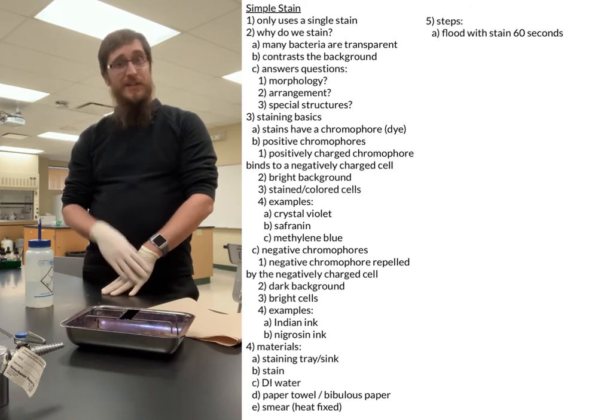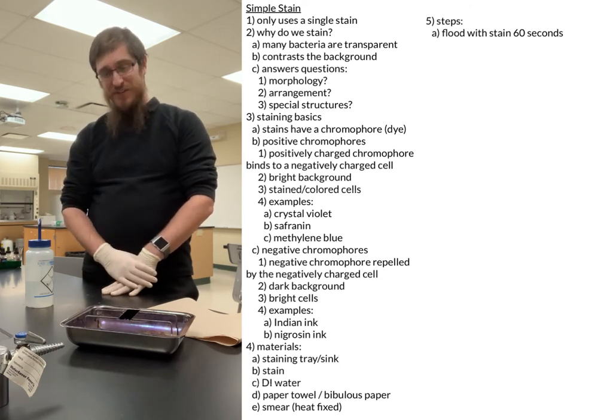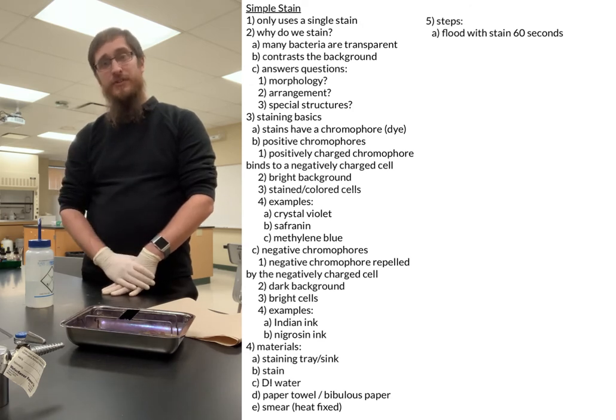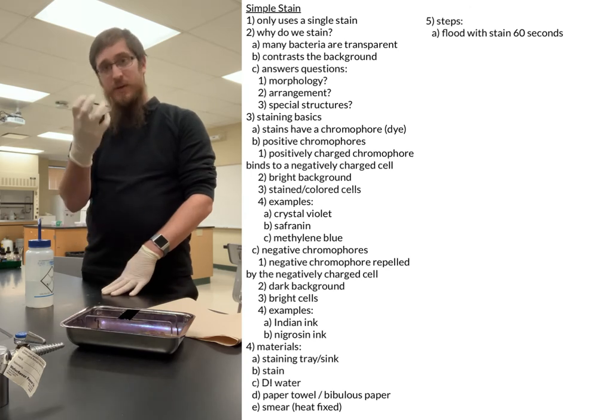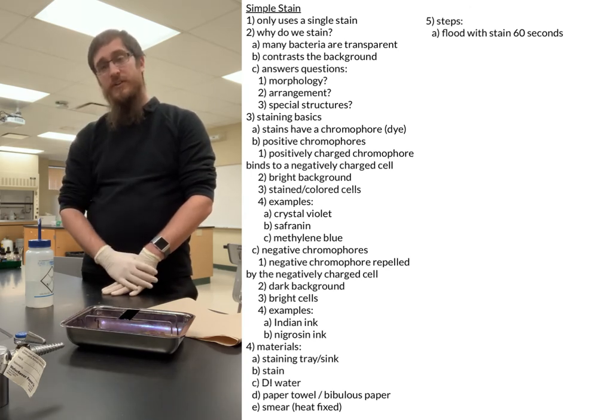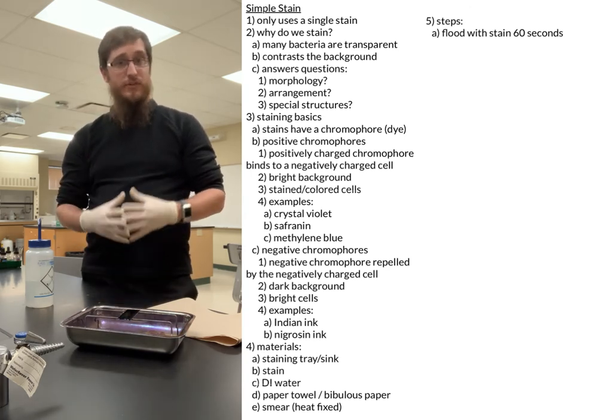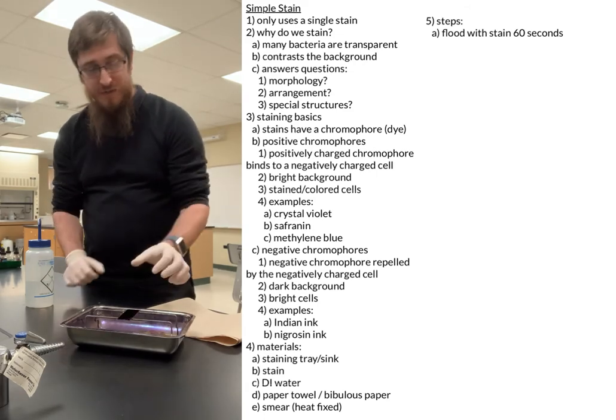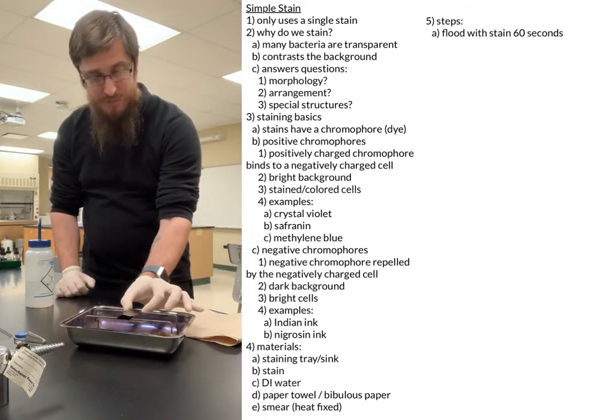I'm going to skip some of that waiting to show you guys what else we're supposed to be doing. But normally, you're just going to wait about 60 seconds or so. That's going to give the dye a good time to really soak into the bacterial cells, and we should be able to get a good view of what we're seeing under the microscope.